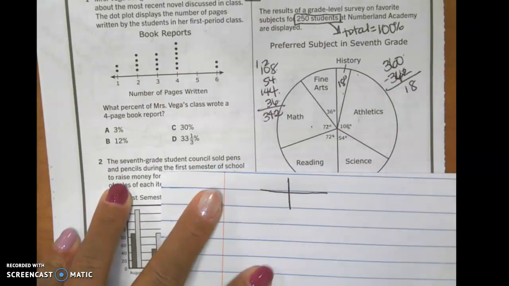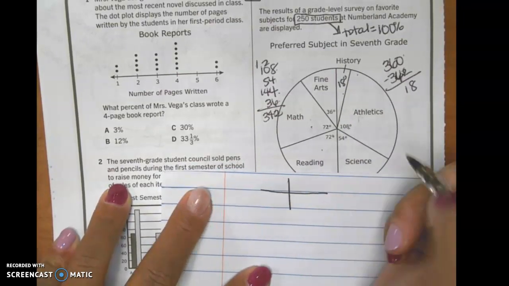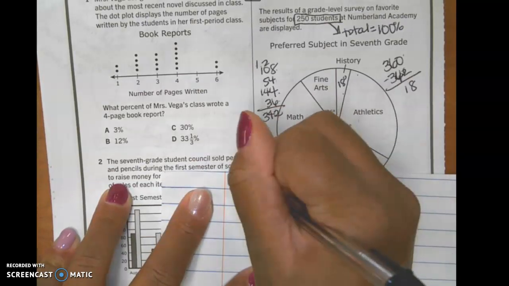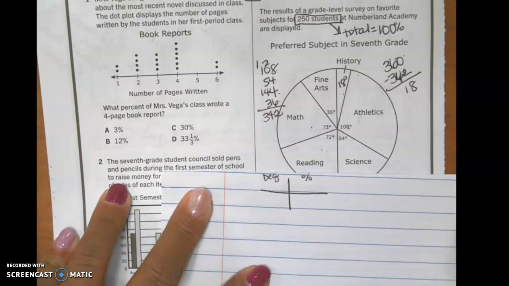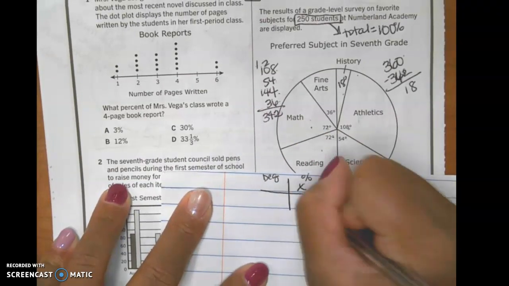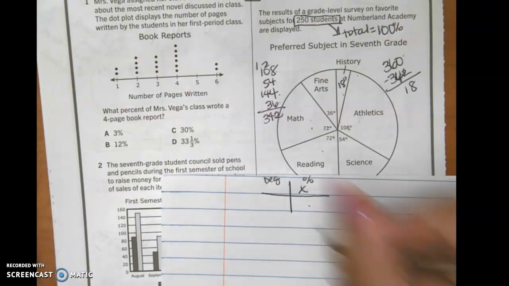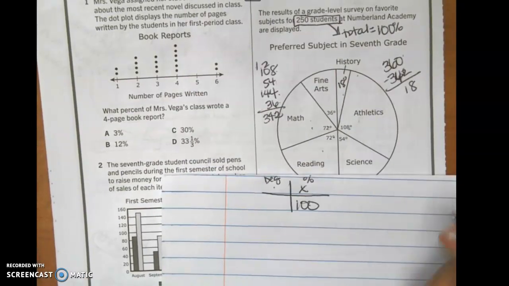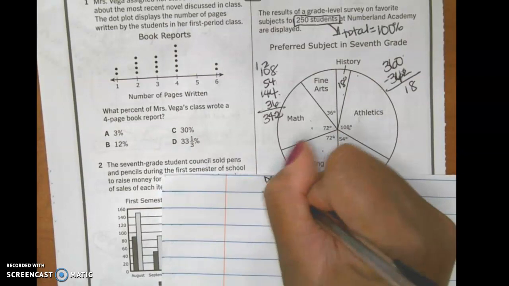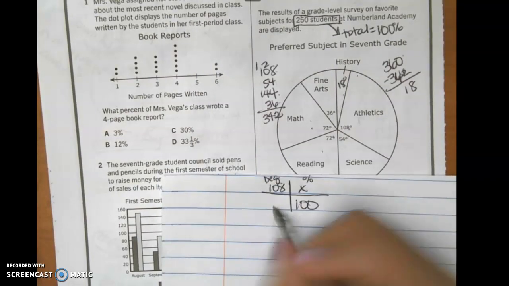So let's start with athletics because that's a big piece, and then we'll go on to reading because that's the same as math. I can do that one time. So athletics, I need degrees, and I need percent. I don't know the percent, but I know it's out of what? 100. How many degrees was I given for athletics? 108. And then how many do I have in total? 360.